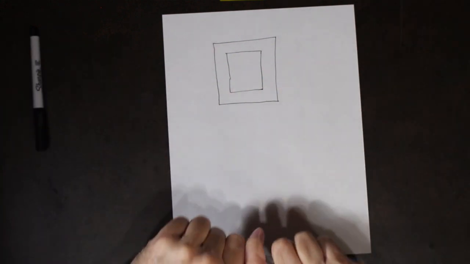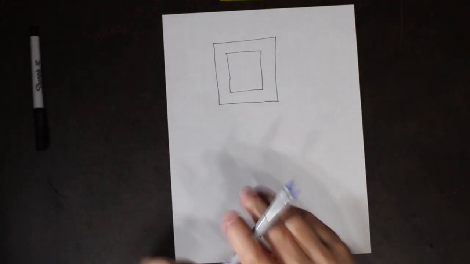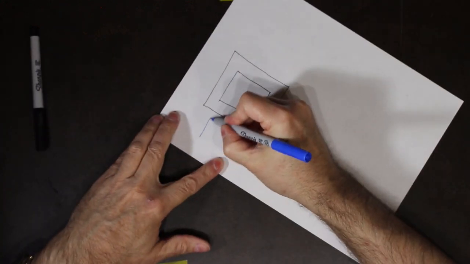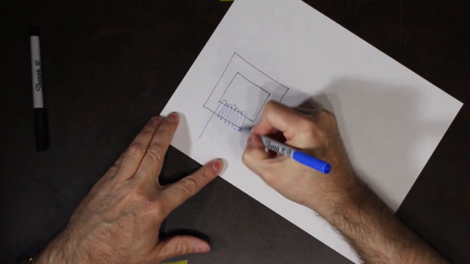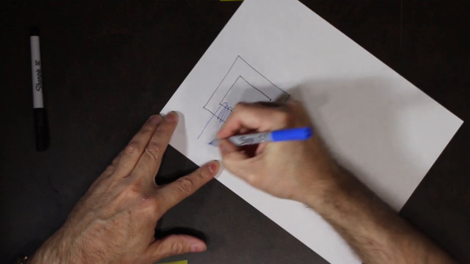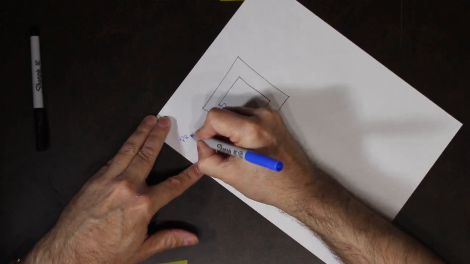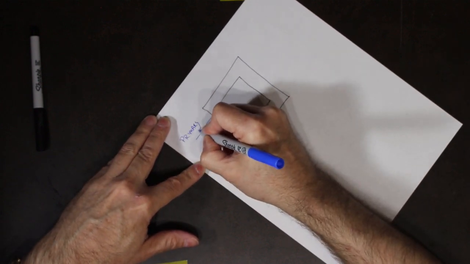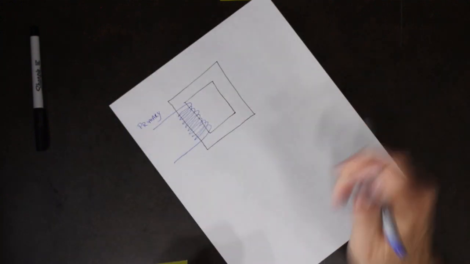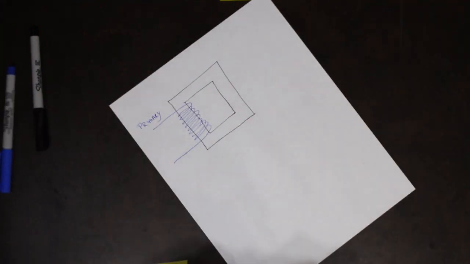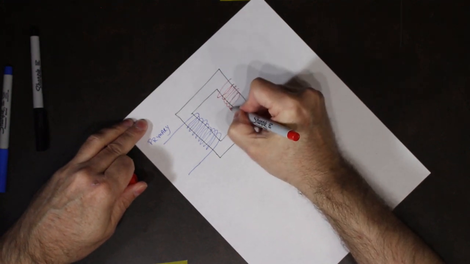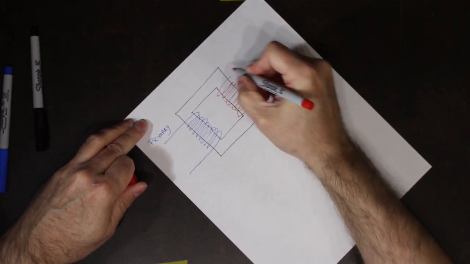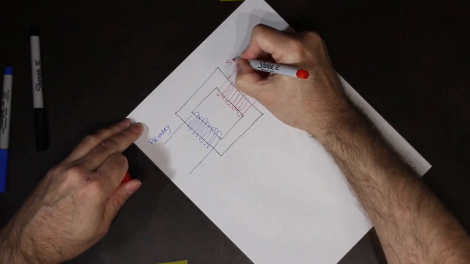and we have two coils. So we have a coil wrapped around one side of the core, and we'll call this the primary. And then we have another coil wrapped around the other side, and we'll call this the secondary.